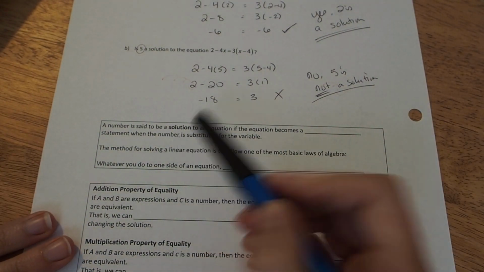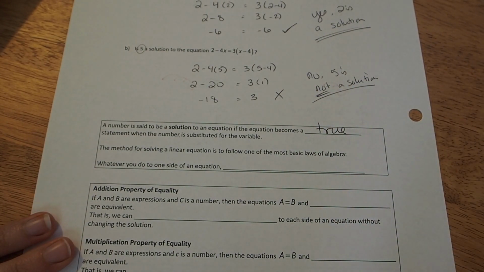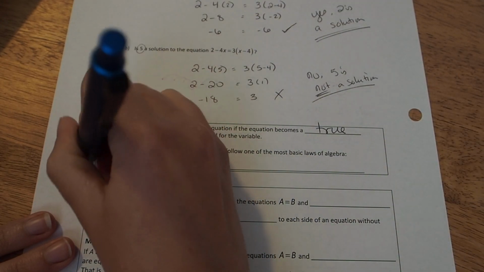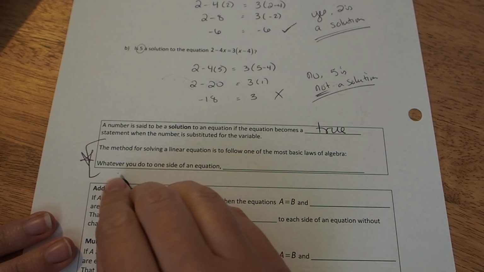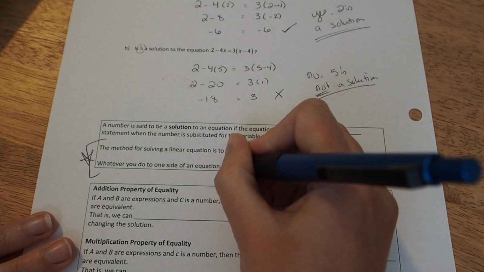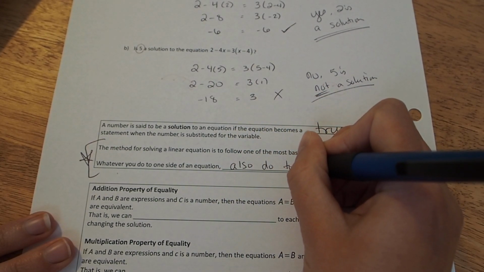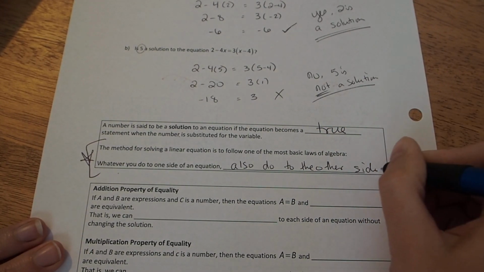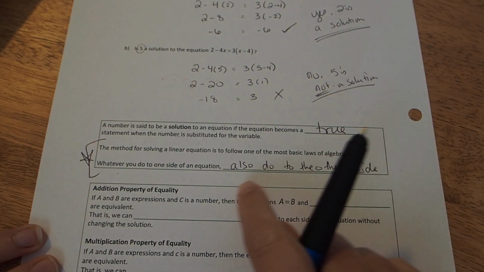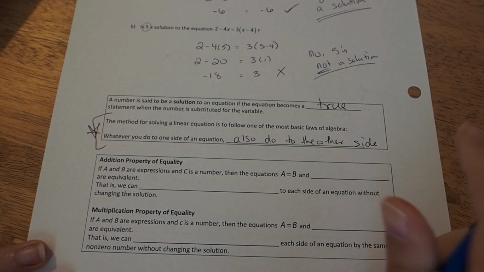A number is said to be a solution if the equation becomes true when the number is substituted for the variable. And the method for solving a linear equation is to follow one of the most basic laws of algebra. Whatever you do to one side of the equation, also do to the other side. Right. And I'm going to do that using the addition property and multiplication property of equality.